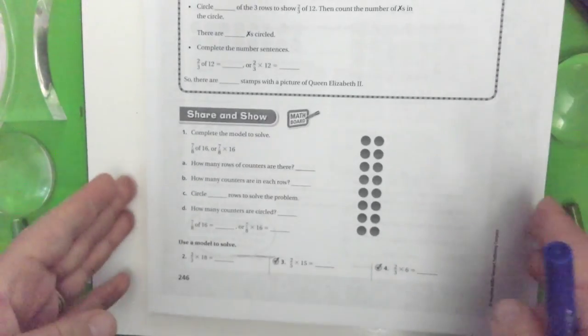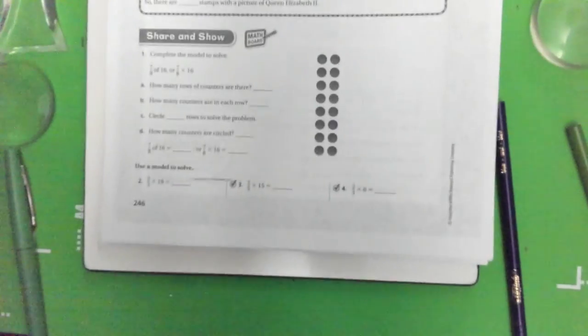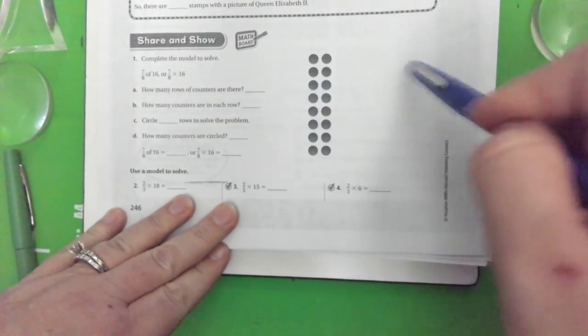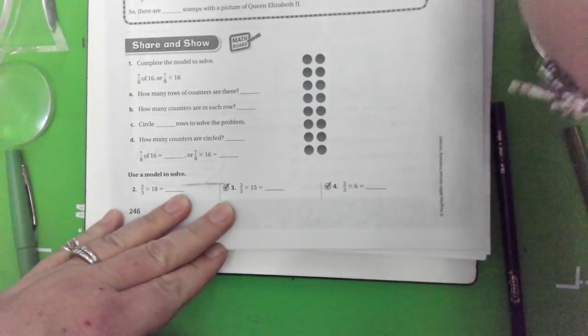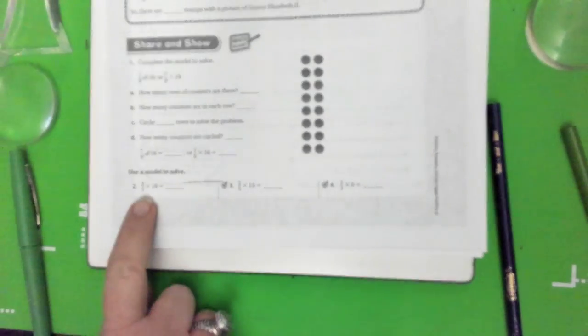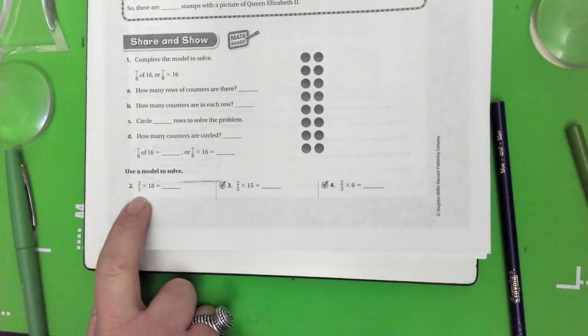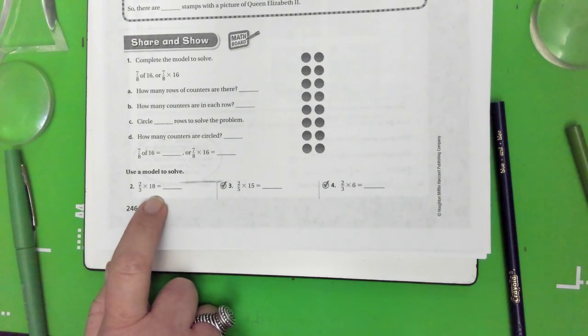On 246, let's look at number 2 at the bottom. And I want you to just use this room up here in this area right here to work on it, okay? All right, so my first problem is 2/3 times 18. Or I could say 2/3 of 18.